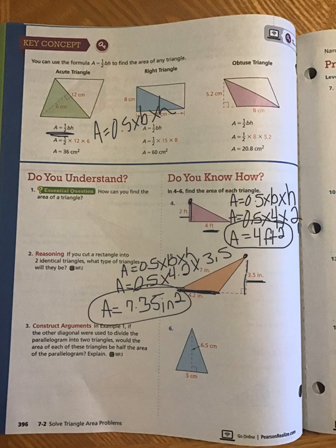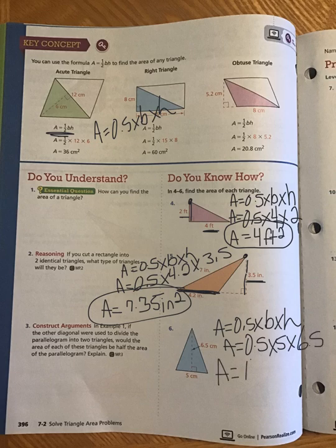Number 6, this one's pretty easy because there's only 2 numbers. Area equals 0.5 times base times height. So 0.5 times 5 times 6.5. So my area of this triangle is 16.25 centimeters squared. Remember, area is the inside. We're finding all of this out.